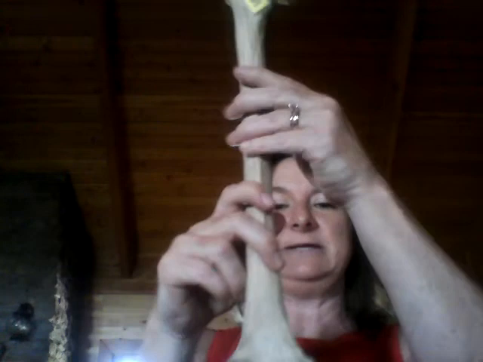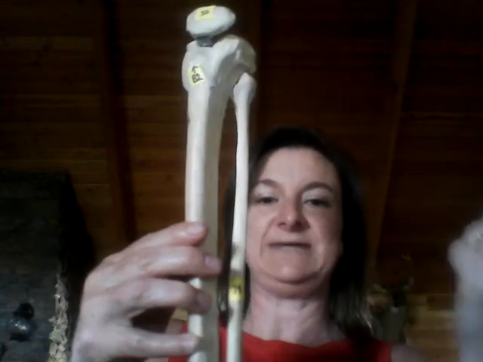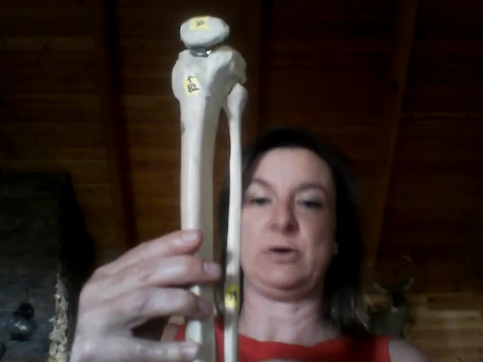Okay, so medial is always on the head side of the bone, and that will mean it's toward the midline of the body. The tibia and the fibula, remember the tibia is the big bone, it's always toward the midline of the body. On both legs. The fibula is always toward the side of the body on both legs.